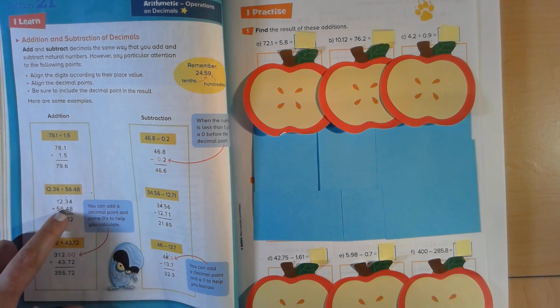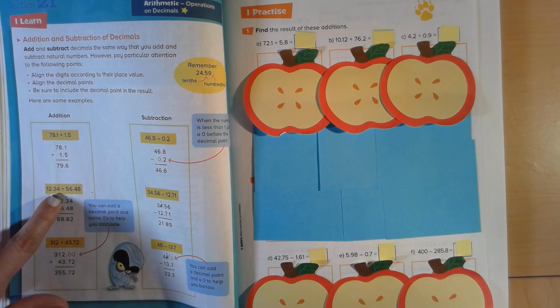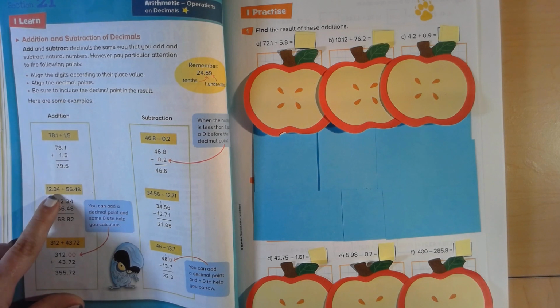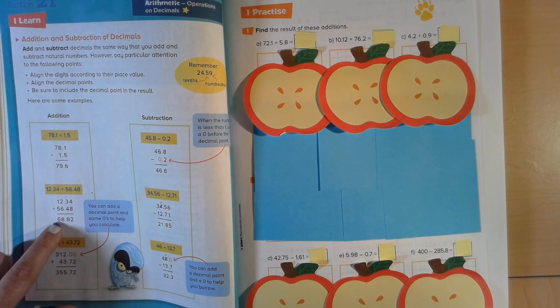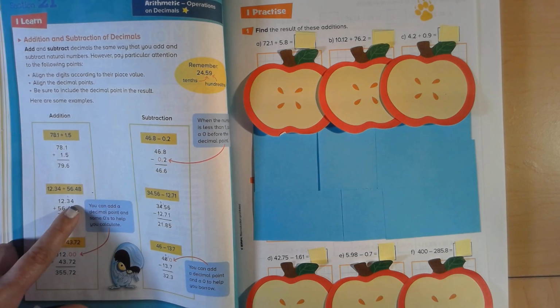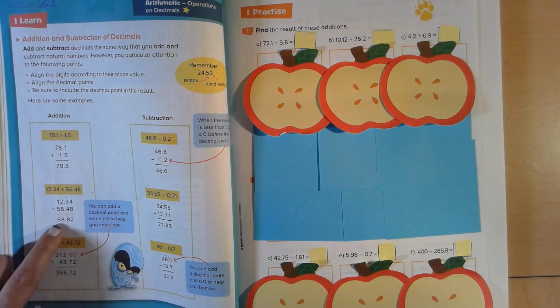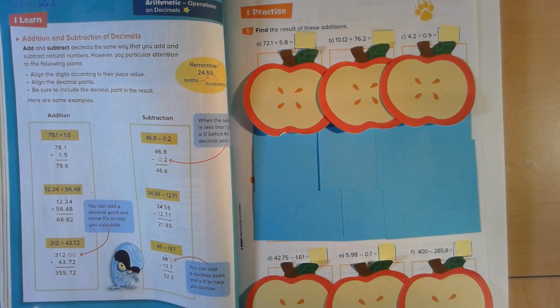1 plus 3 plus 4 is 8. You bring down your decimal point. 2 plus 6 is 8. 1 plus 5 is 6. So 12 and 34 hundredths plus 56 and 48 hundredths equals 68 and 82 hundredths.